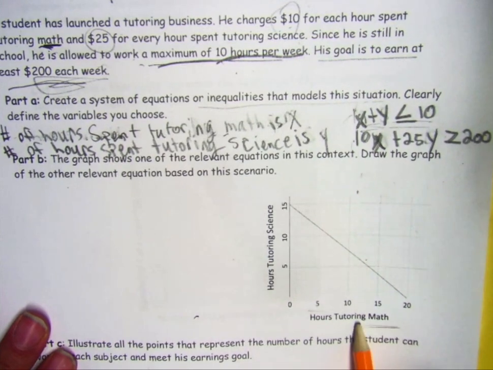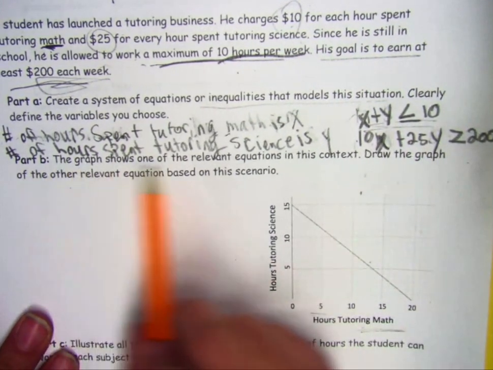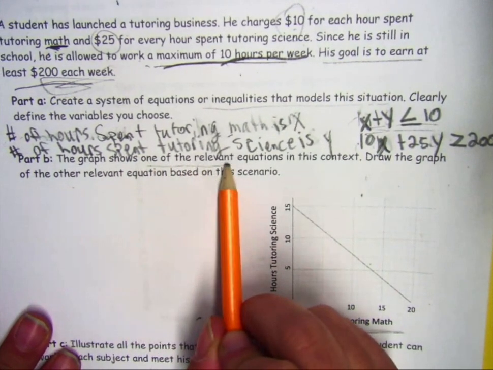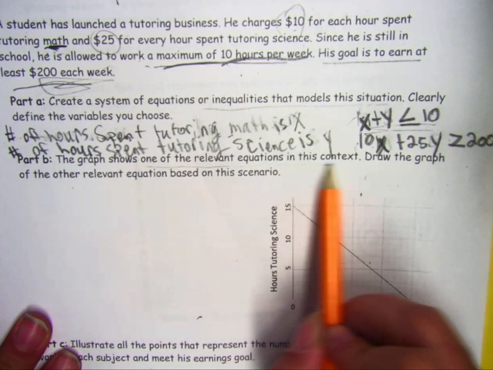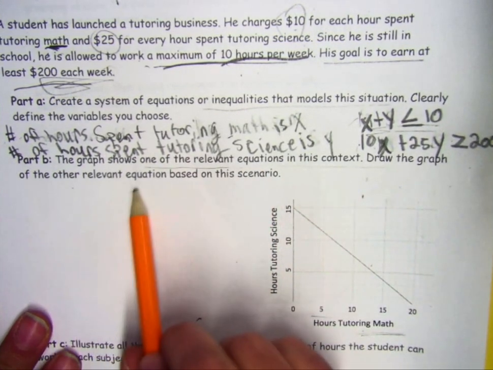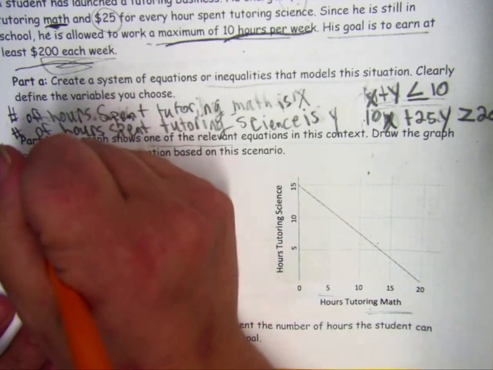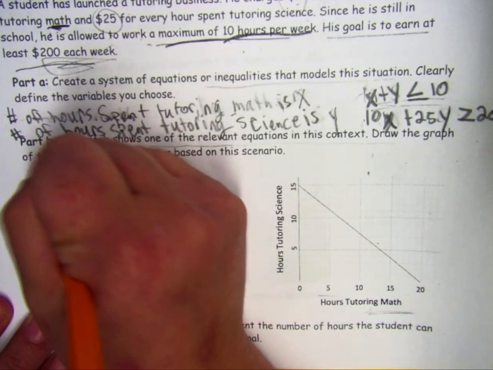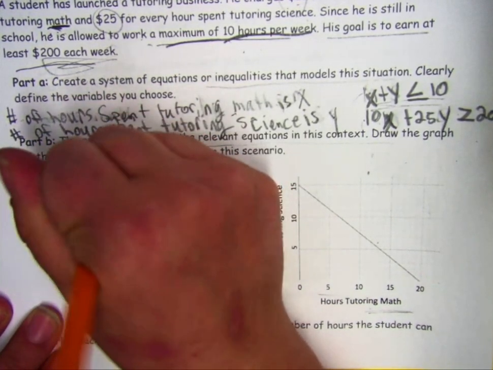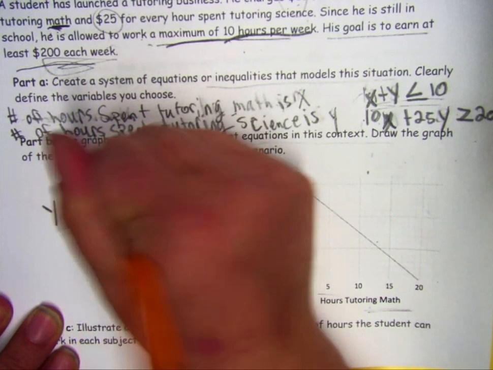So I put it as X. The graph shows one of the relevant equations in the context. Draw the graph of the other relevant equation. So this is y less than or equal to negative x plus 10.